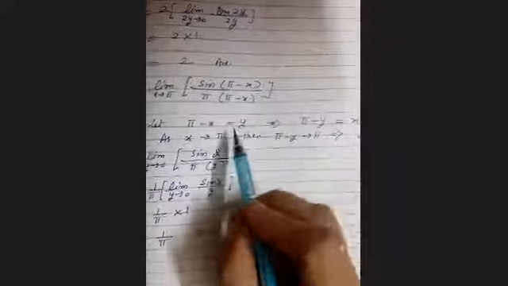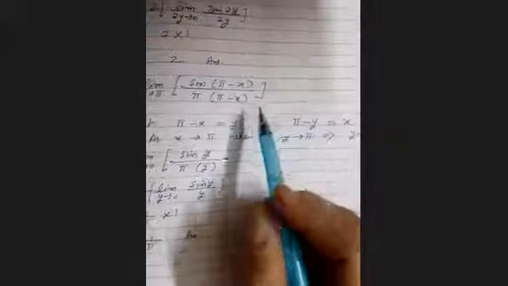Now next is limit x tends to pi, sine of pi minus x upon pi into pi minus x. Again, pi minus x is y, and then we are taking y here and x there. Therefore pi minus y will become x. Now let us change the function. It will become sine y upon pi into y, and we are changing the limit also. As x tends to pi is given to you, in place of x we are writing pi minus y.